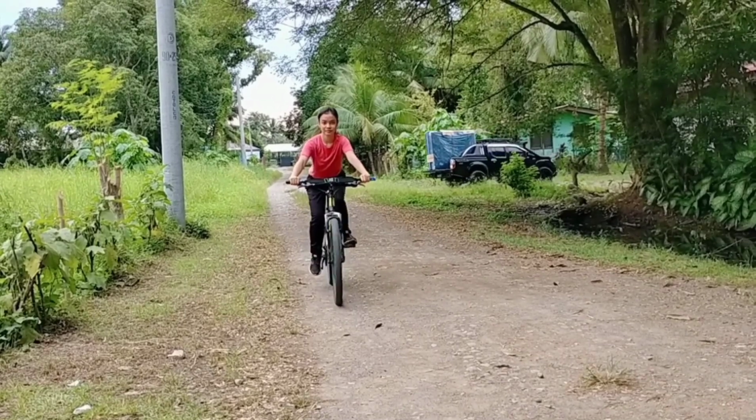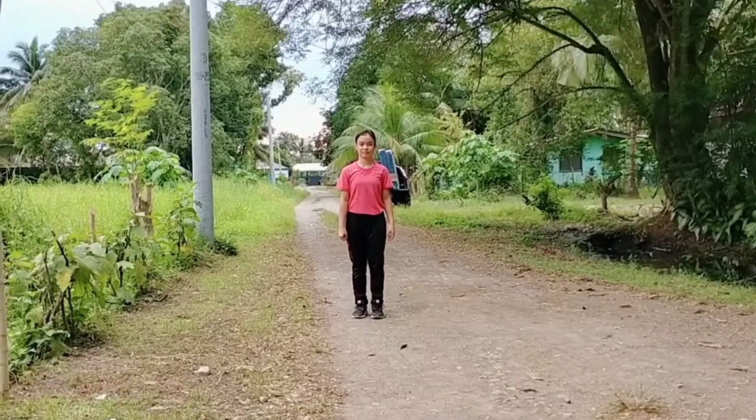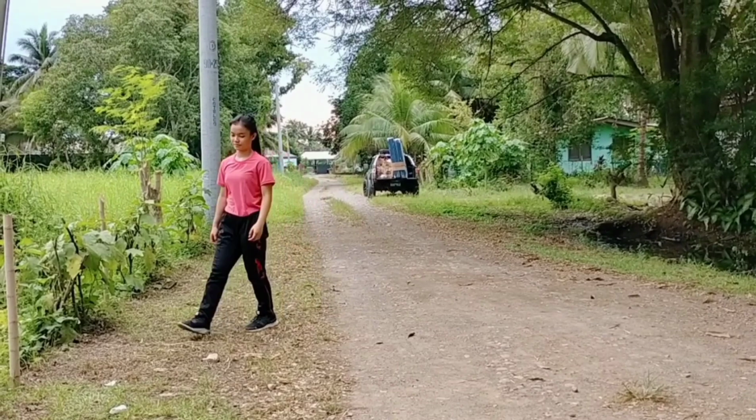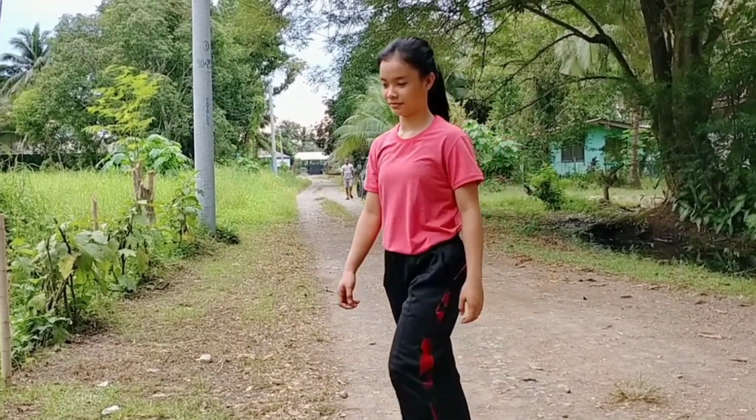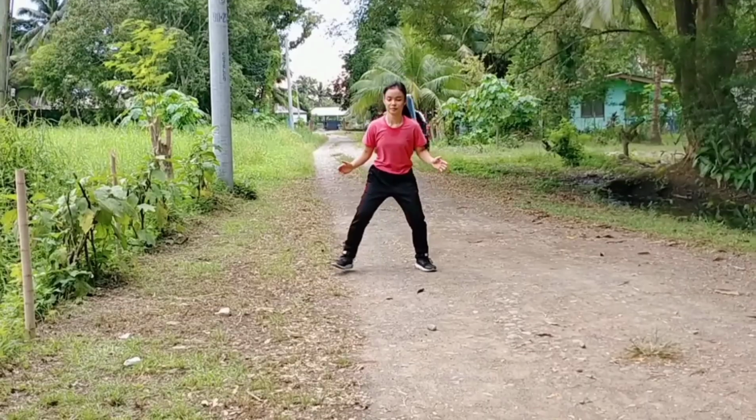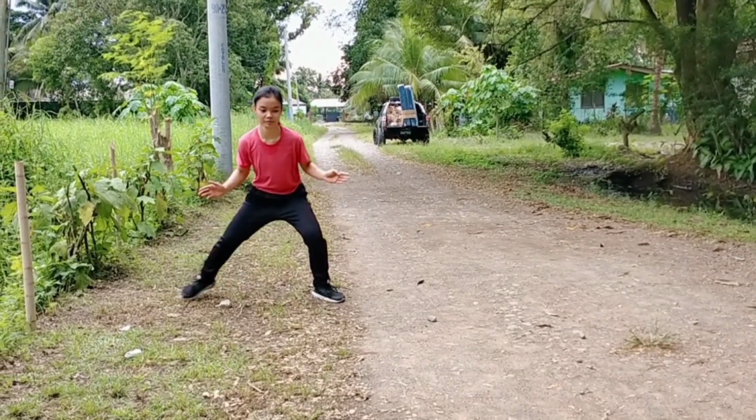This is cycling through a straight pathway. This is walking through a curved pathway. And this is galloping on a zigzag pathway.